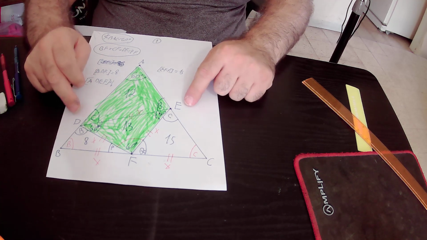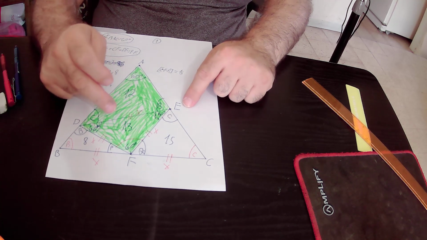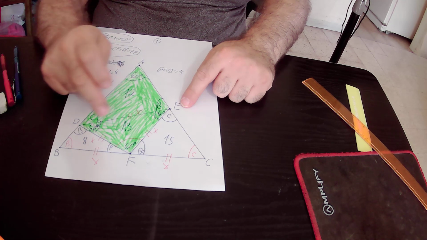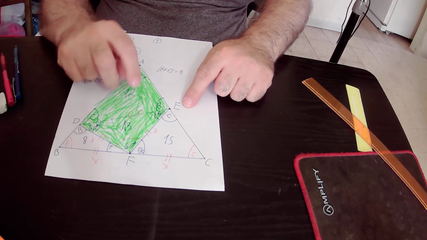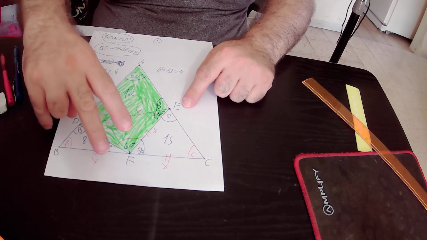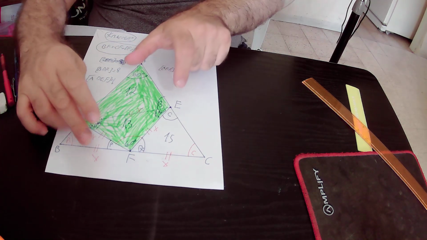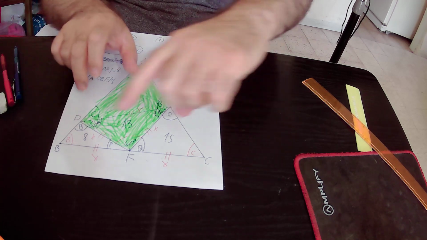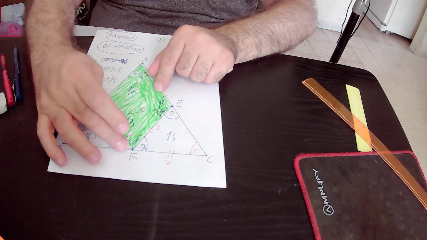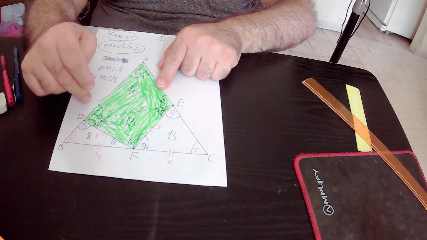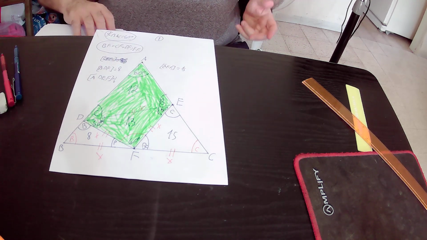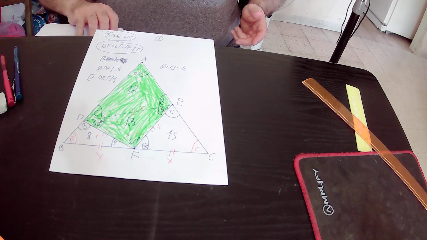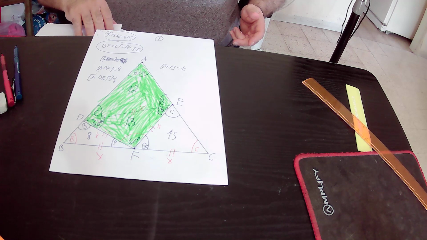So in triangle DFE, the green triangle DFE, we know that side DE equals side DF. Those two sides are equal to each other. And according to rule number 1, in front of equal sides, there are equal angles.